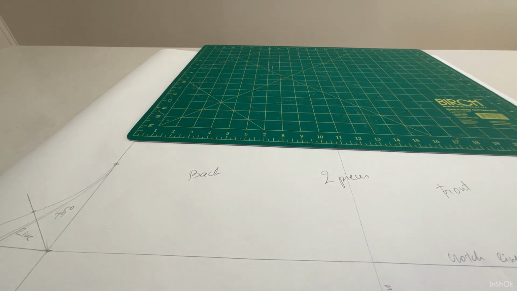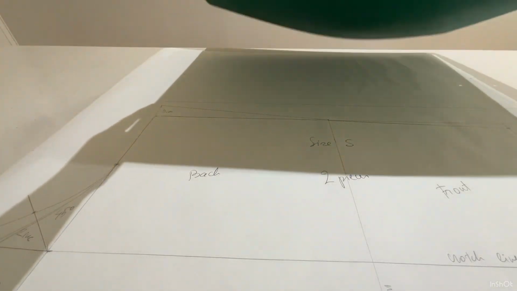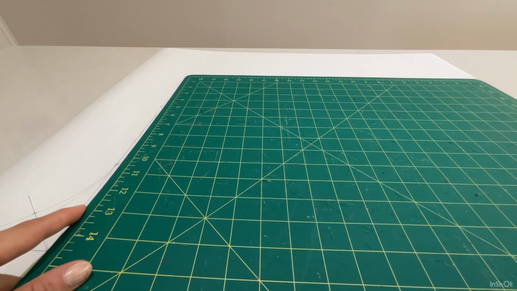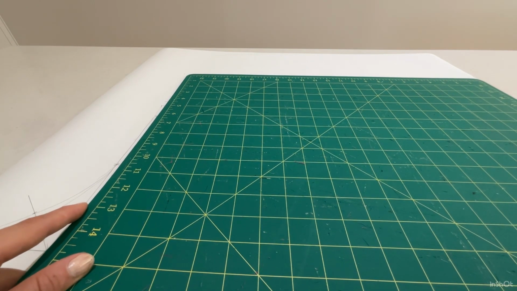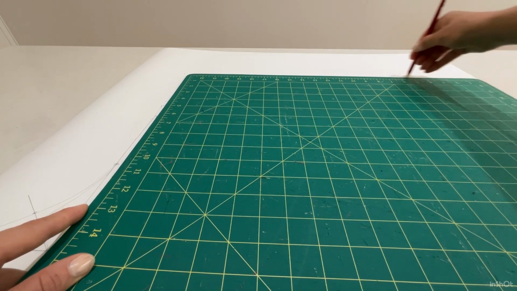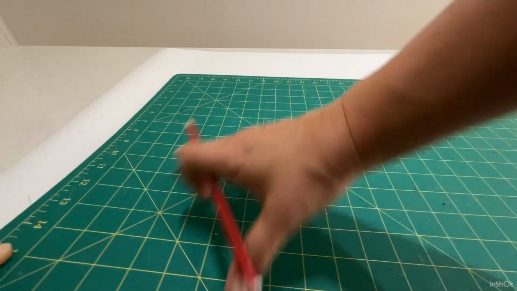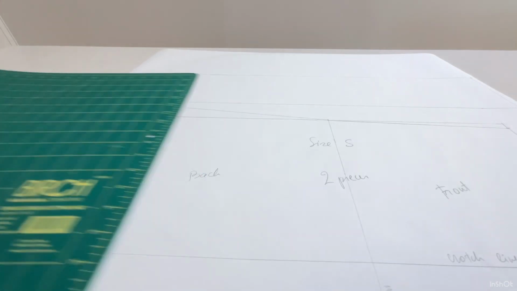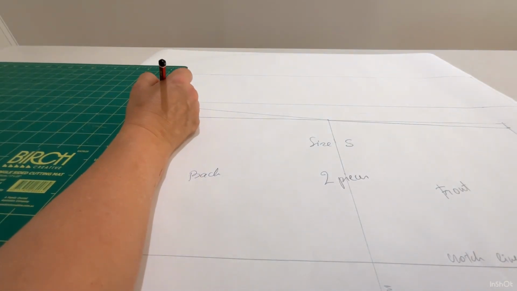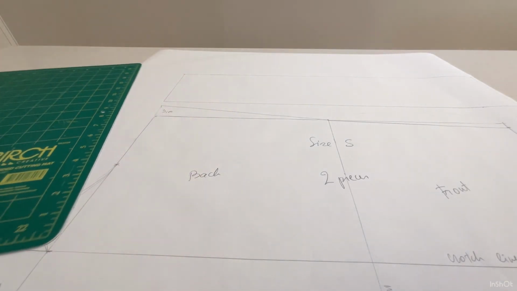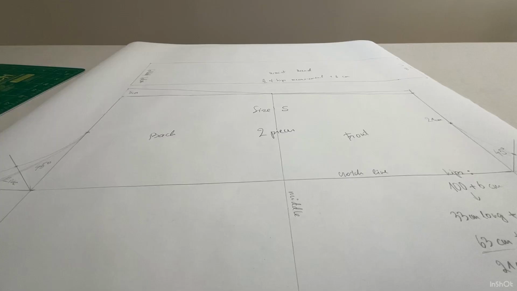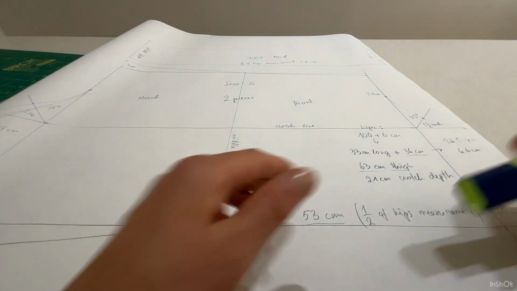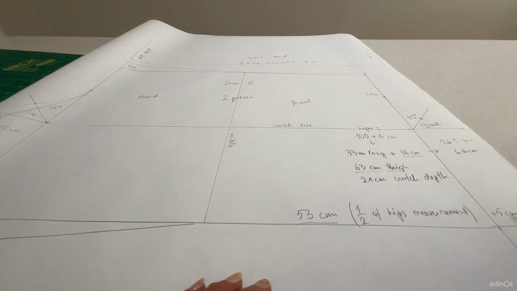I fold it in half so it will be much narrower. However, I will cut this part on the folded fabric, so once it's cut it will be a really long rectangular. It will be the full measurement of the hips. Now I will show you where I'm gonna cut this main part. It's quite straightforward.